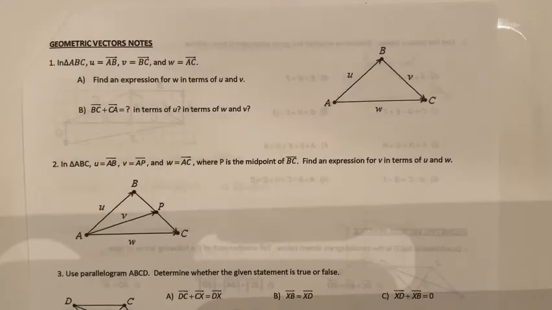Okay, for our geometric vectors, we're going to be putting these vector models onto some geometric shapes, typically triangles and parallelograms. The biggest concern is to make sure whenever you are considering something to be equal, it has to have the same magnitude and direction. Direction is important. And then also your resultant has to start where you started and end where you finished.